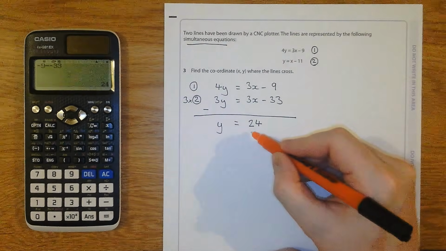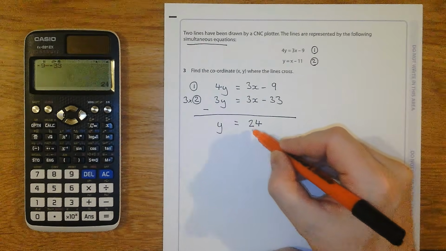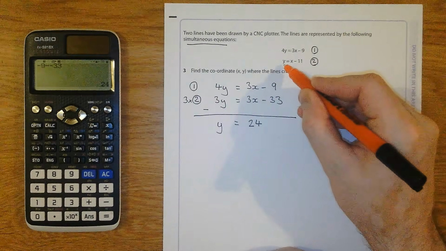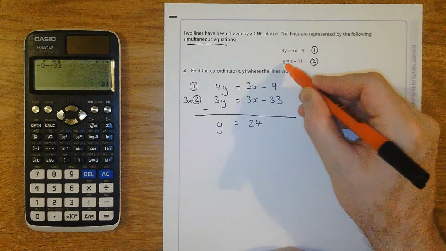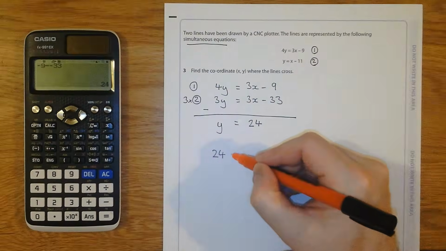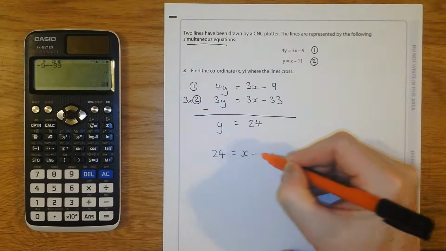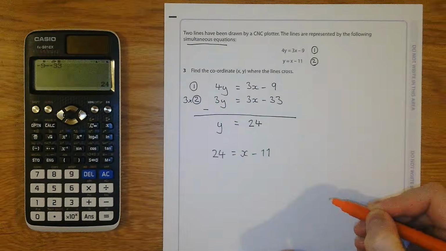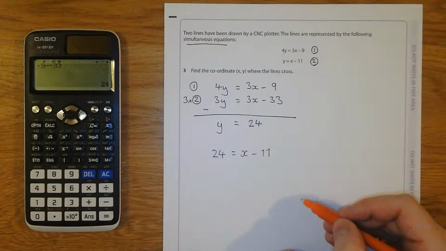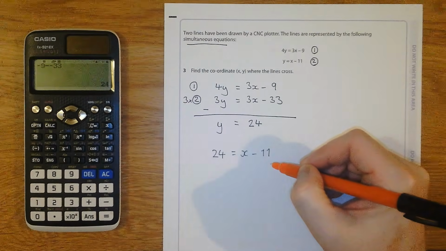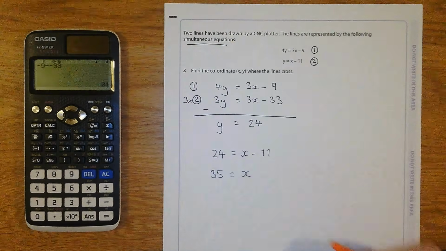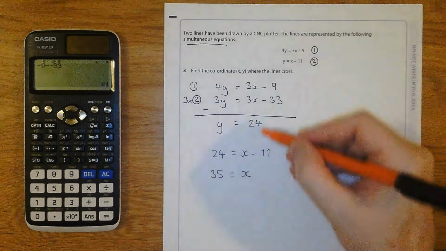Now that I've got a value for y, I'm halfway there. I'm going to use this by substituting it into my second equation. I'm using the second because it's got a nice simple term for y. If y is 24, then instead of y, I will put 24, and the rest of it continues as x minus 11. So, 24 is x minus 11. Looking at this, if I add 11 to both sides, I'll get 35 over here and x over there. I've now found the values for x and y.